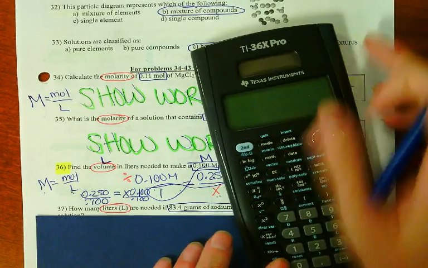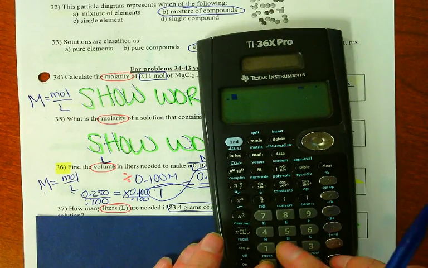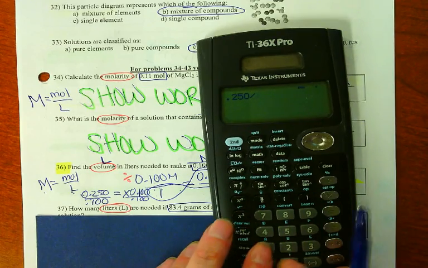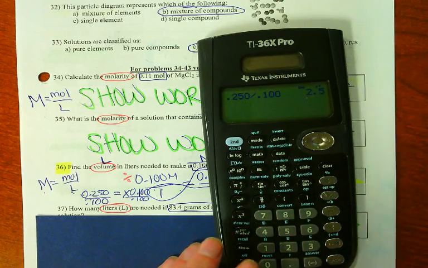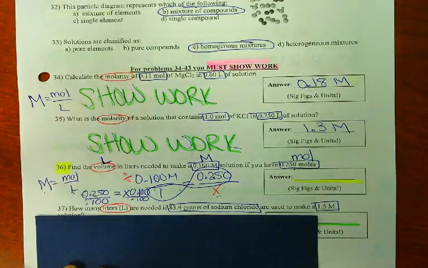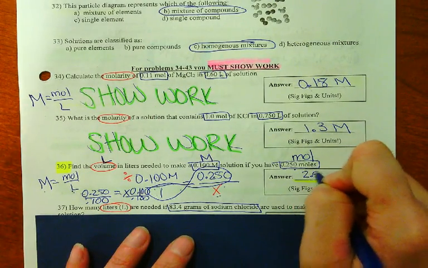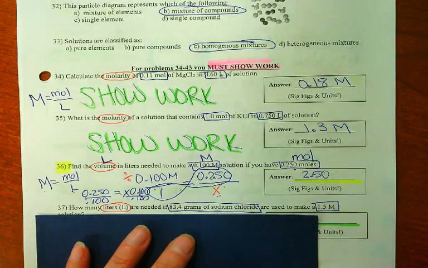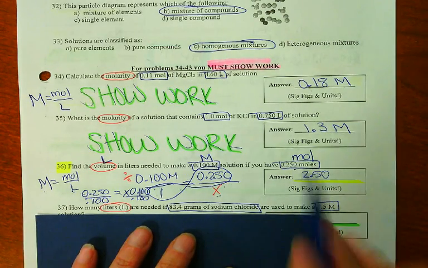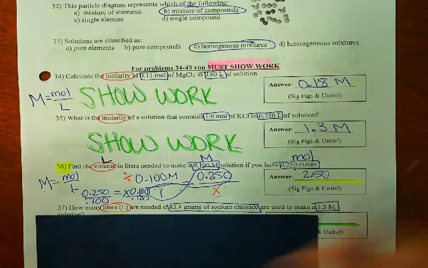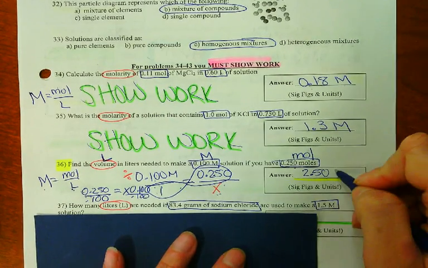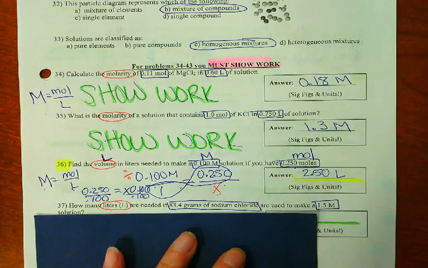Okay, 0.250 divided by 0.100 is 2.5. Technically, this should be 2.50 for sig figs, because we've got 3 significant figures here. So on the test, we would have put that extra 0, even though my calculator didn't show it. And then it says volume in liters, so I know that's my units.